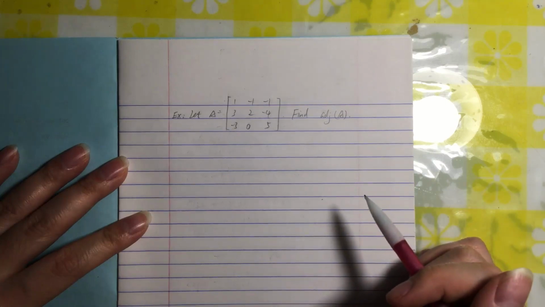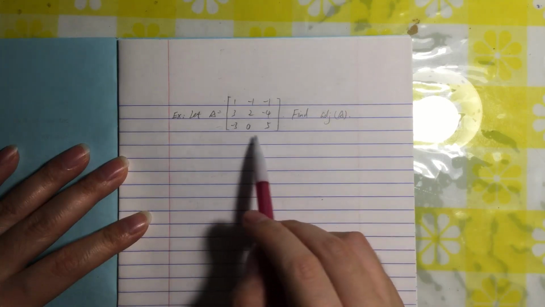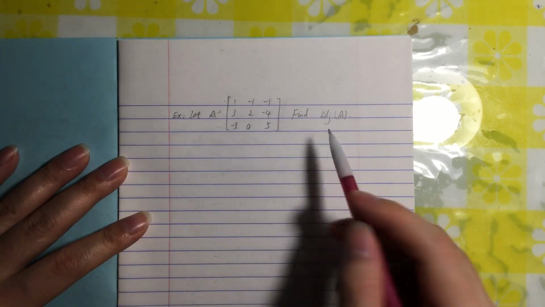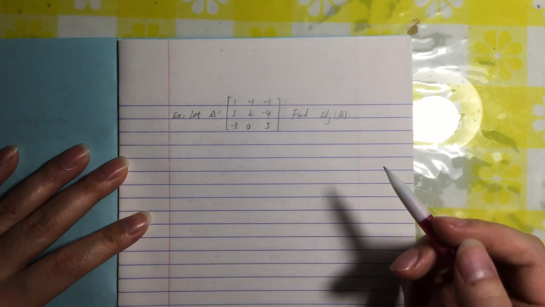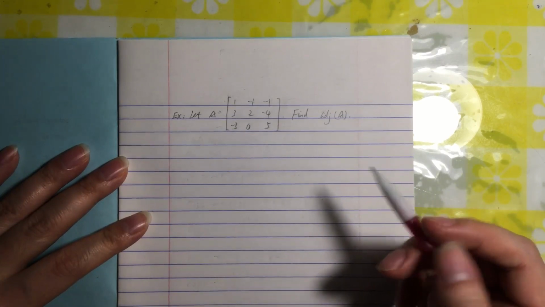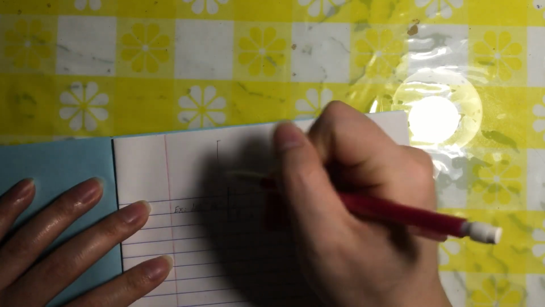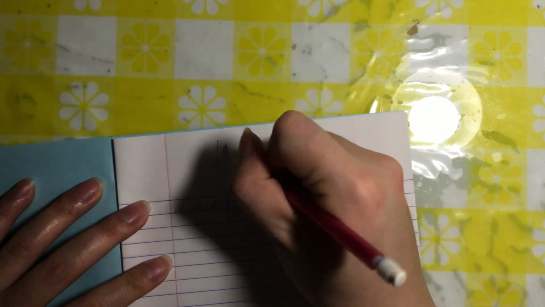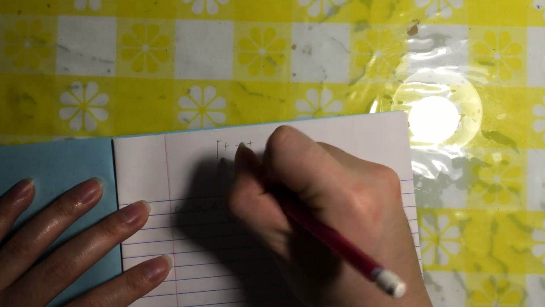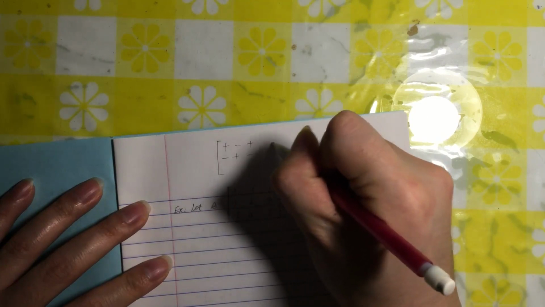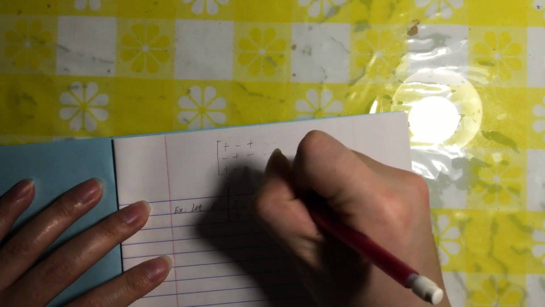Next, let's create an example. Let A be a 3 by 3 matrix. Find the adjoint of A. In order to find the adjoint of A, let's first of all find the cofactors for each entry. For the cofactors, the signs alternate. It's always plus, minus, plus, minus, plus, minus, plus, minus, plus.